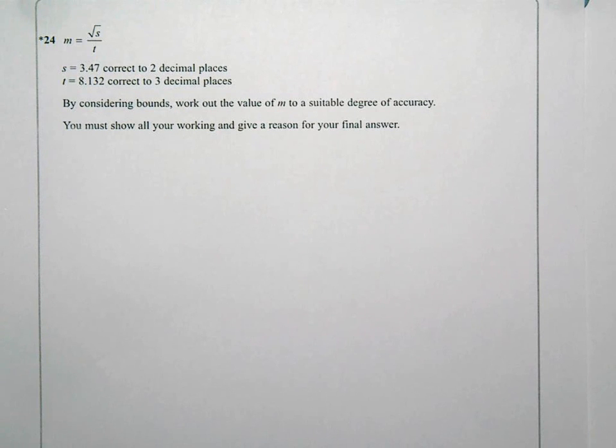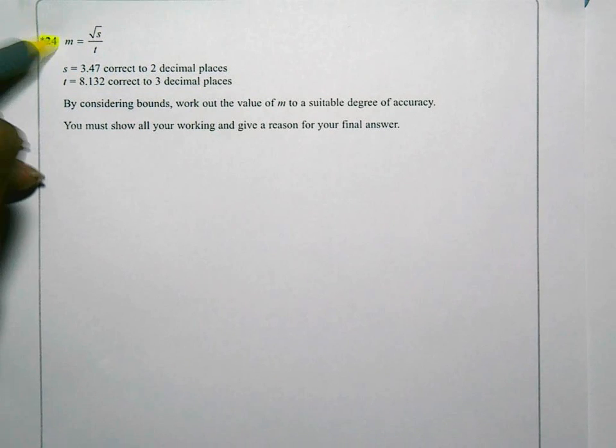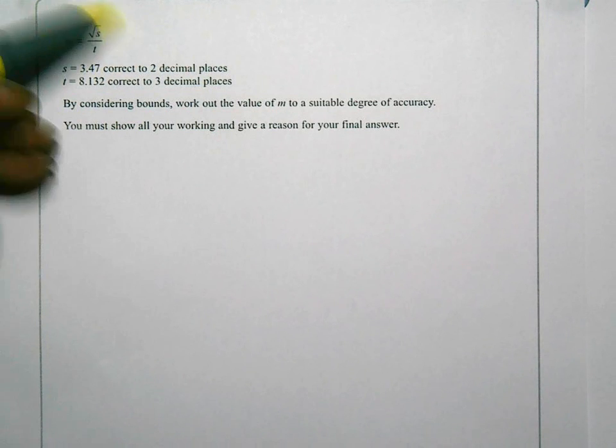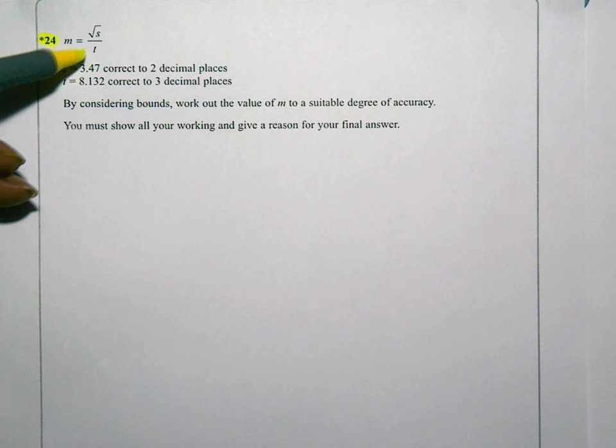Here's question number 24 on the higher calculator paper. Now, first thing I notice is that this question has a star next to it. And as we read through it, there's a formula. M is equal to the square root of S over T.